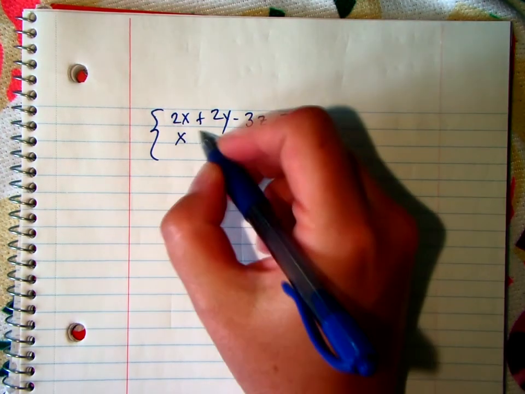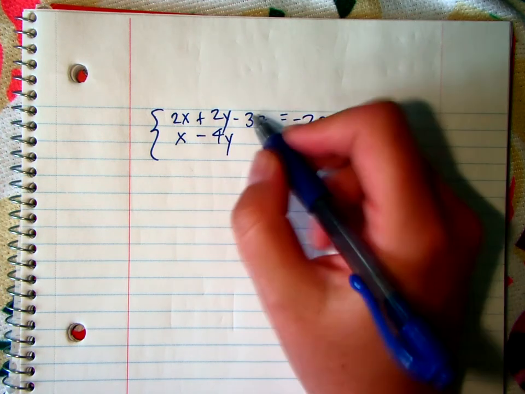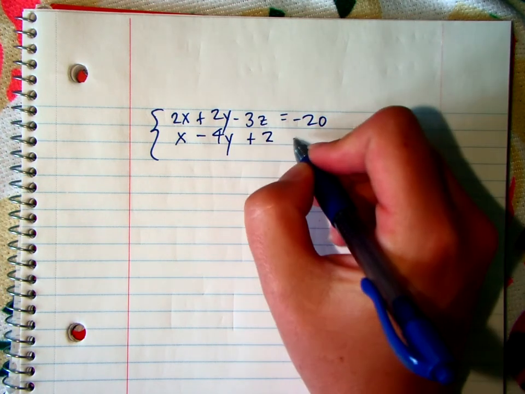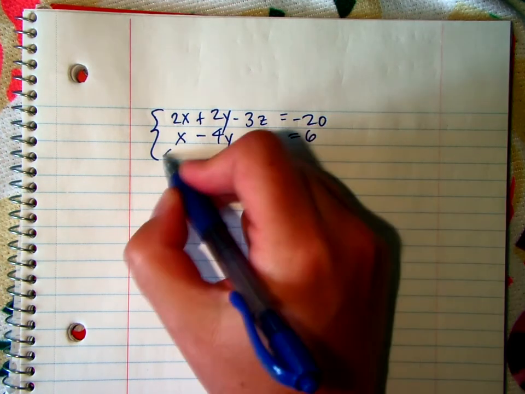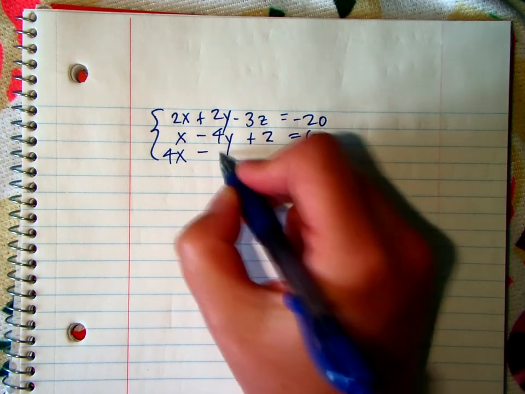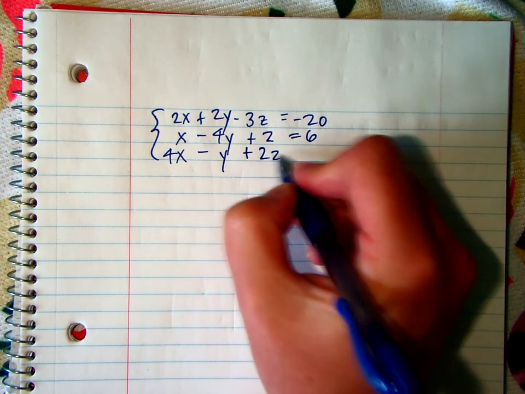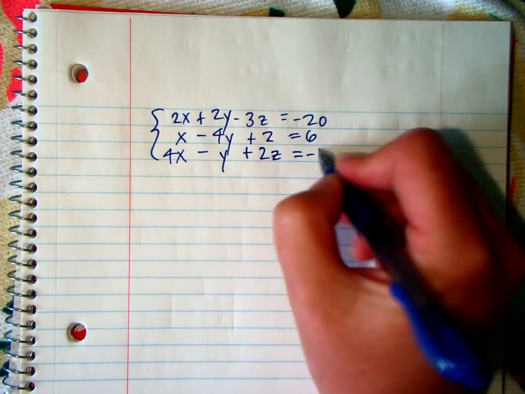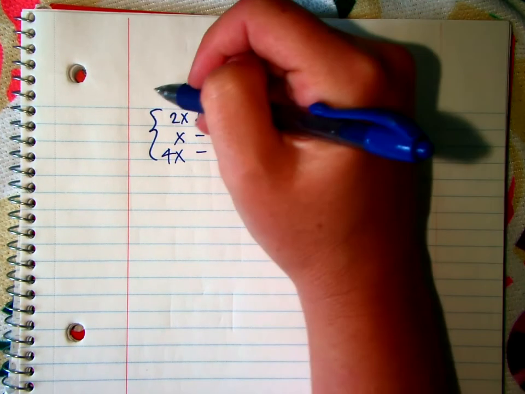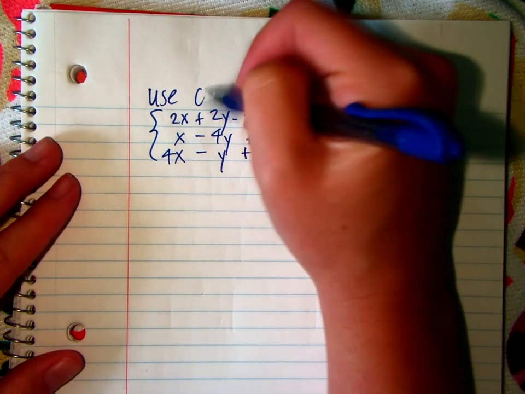So I'm going to utilize my calculator because it is important that you guys know how to use your calculators to solve this system. But again, I'm solving this system. I'm going to use Cramer's rule.